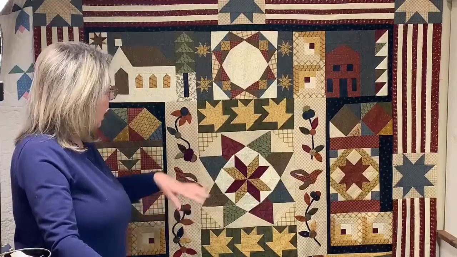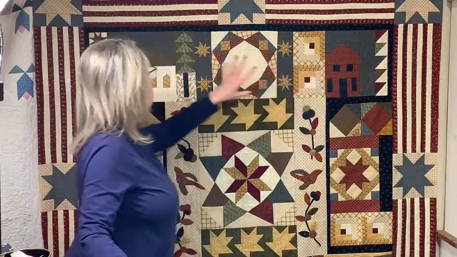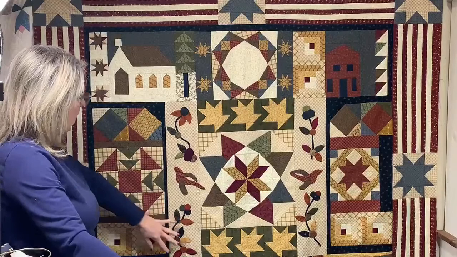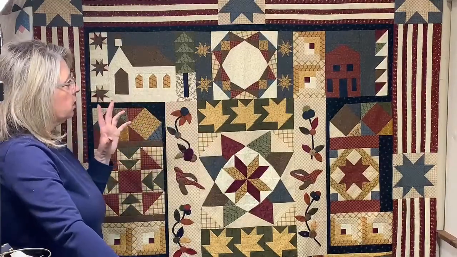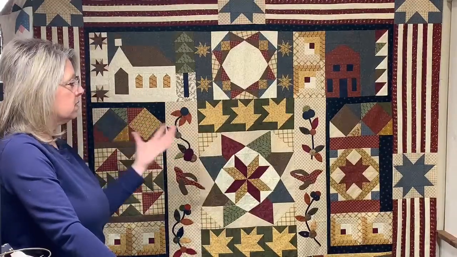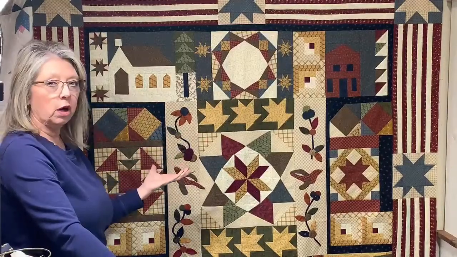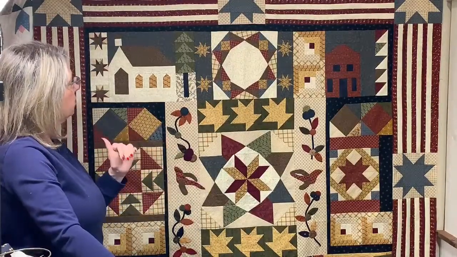So this one is Welcome Home, and they've had so much fun and learned so much putting it together. We just have some house blocks, some churches, some schools, and some little simple appliques. So they really learned a lot in here, because each block gives you a different opportunity to learn different things.